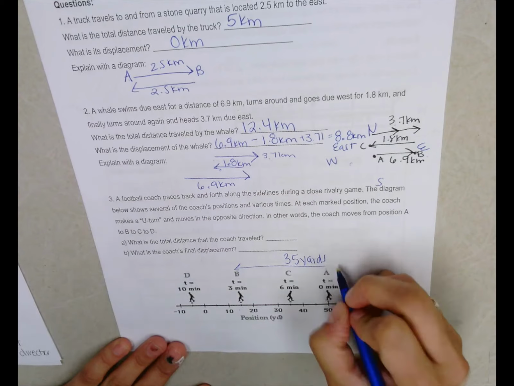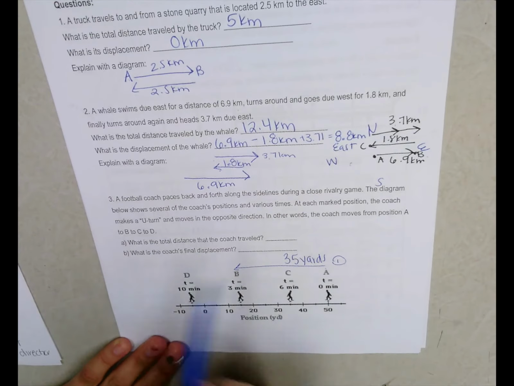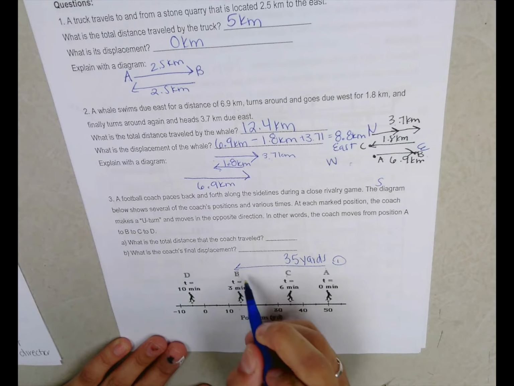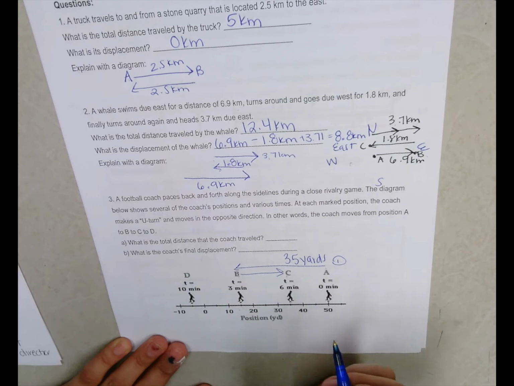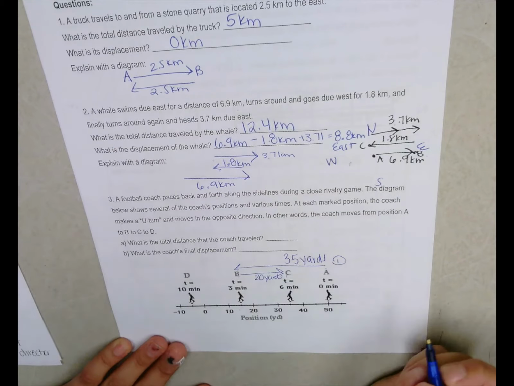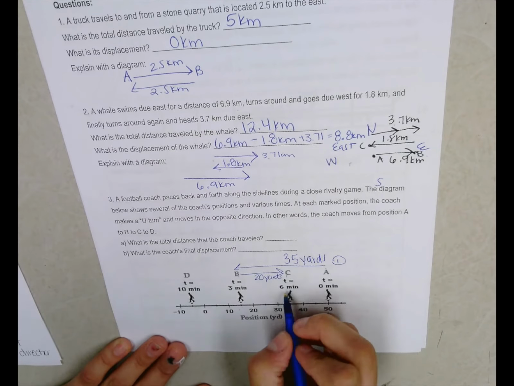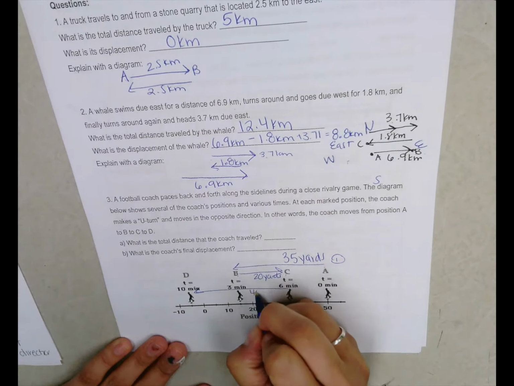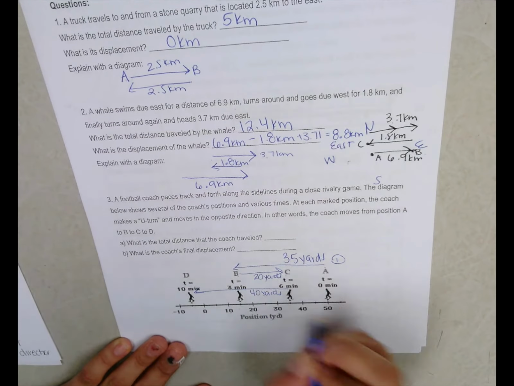Okay, so that was the first one. Then he went from B to C. From B to C is 20 yards. And then he went from C to D. C to D is 40 yards.